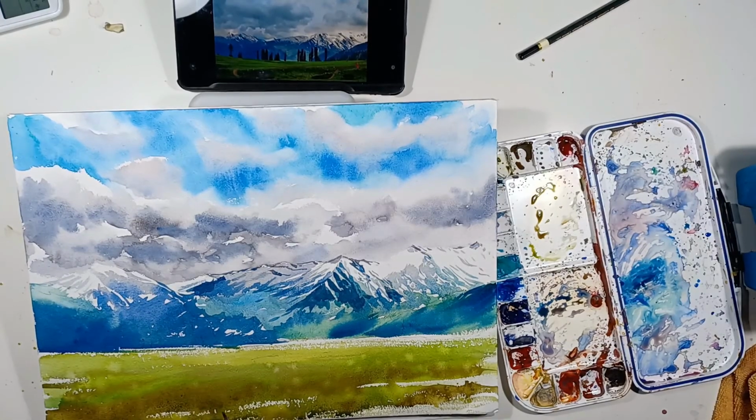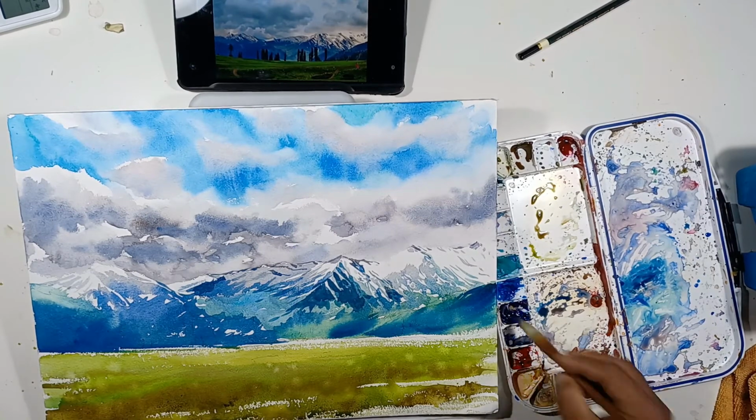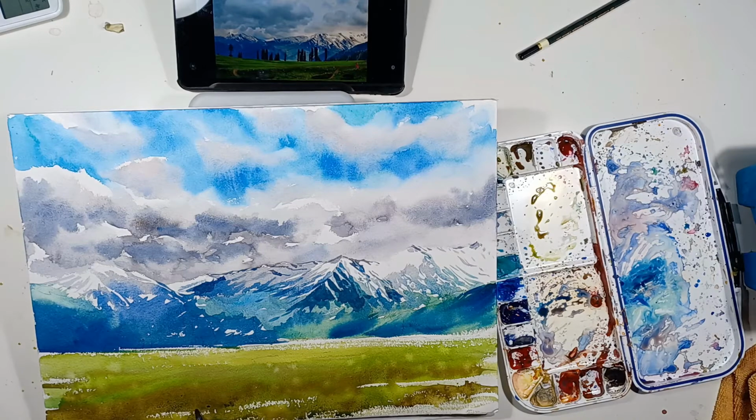So we will wait for this to be damp and then take some really dark colors, and then at places just drop in these elements, just make straight lines and put a few dots here and there, and see how beautiful it looks.